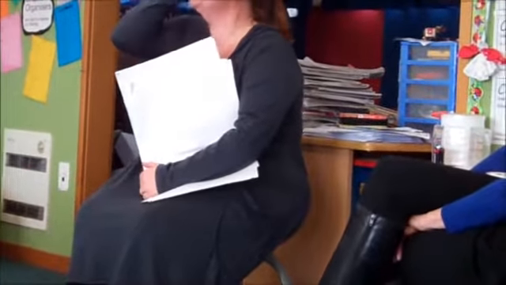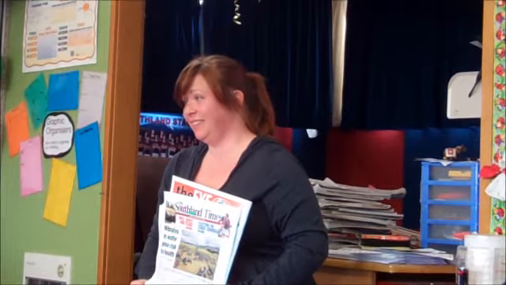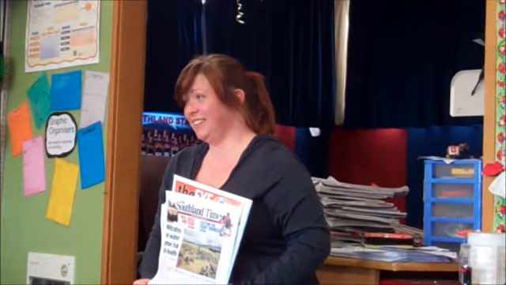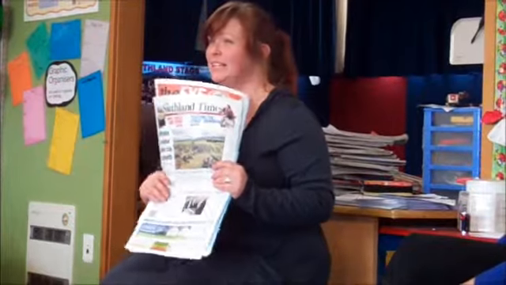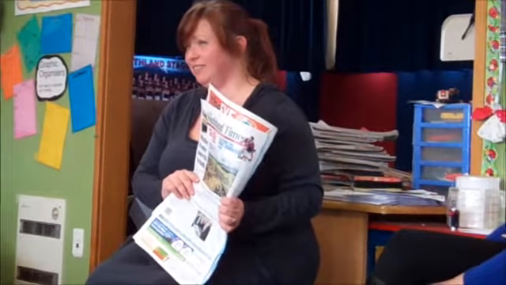Odd numbers, though. What says how many pages there are in a paper? Does anyone know? Where does the money come from? It's money making machines. Ads. Advertising. So your paper is only as big as the advertising that's in your paper.